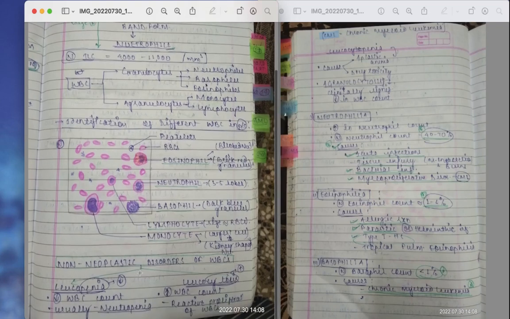Now, this is just a short classification for non-neoplastic disorders of WBCs, the non-cancerous disorders of WBCs. It can be leukopenia or leukocytosis. Penia means decrease in WBCs and cytosis means increase in WBCs. Again the same, mostly it is neutropenia. And reactive proliferation of WBCs can be leukocytosis. Moving on to the next slide.